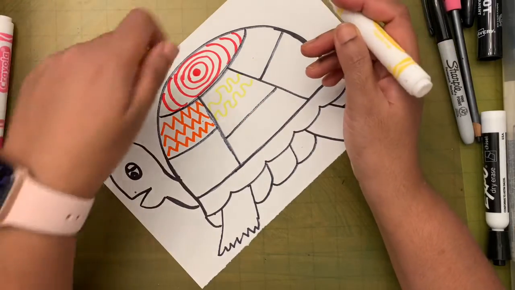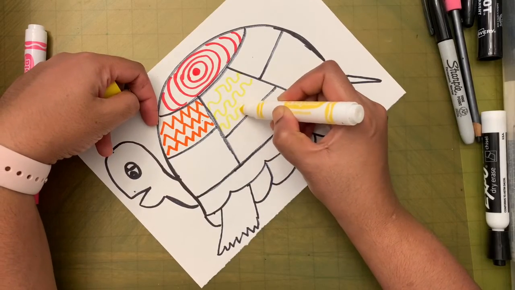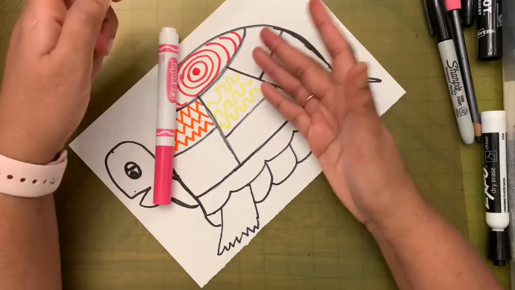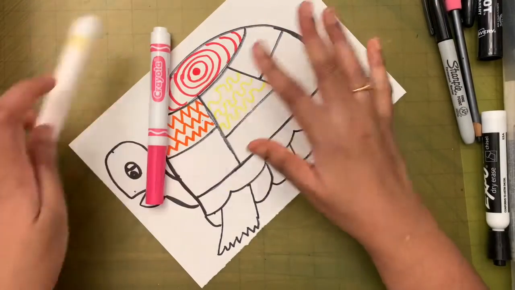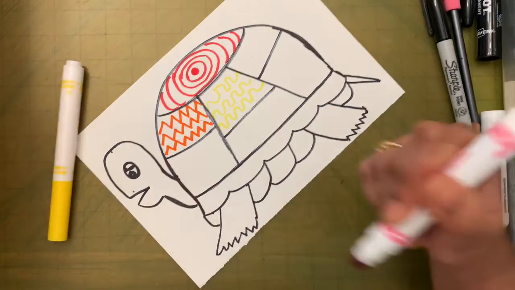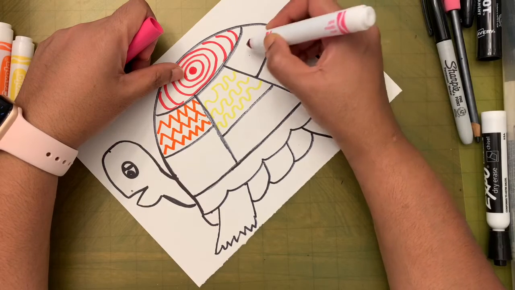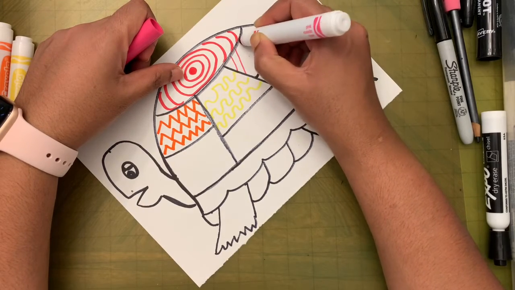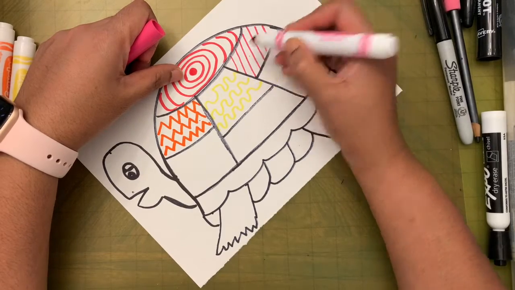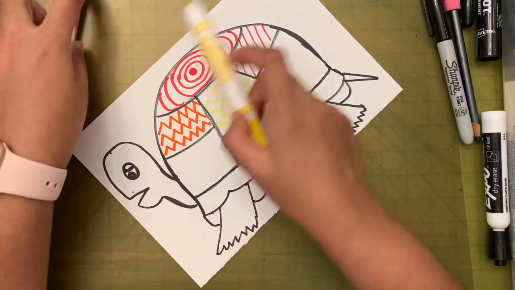So some of your lines may look the same, right? Because you guys would have found the squiggly lines. So you can use the squiggly lines on your turtle also, but it should not be in the exact position where I made those lines, okay? So then the next line, it can be vertical lines, okay? Horizontal lines and all types of lines can work.